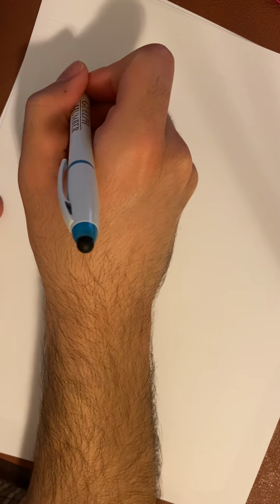So the first question is A, of course. Draw a diagram showing these four forces.